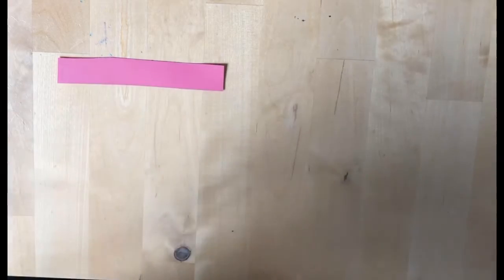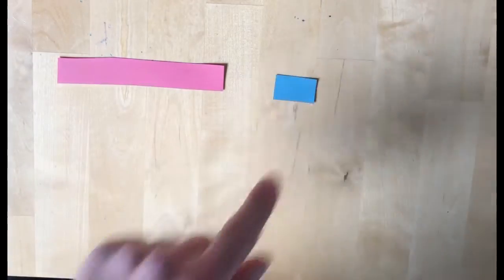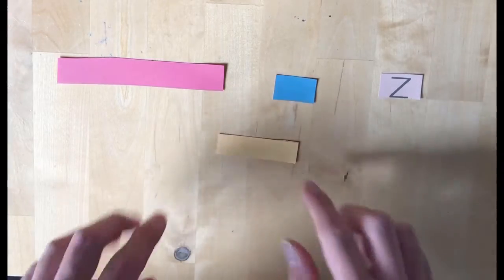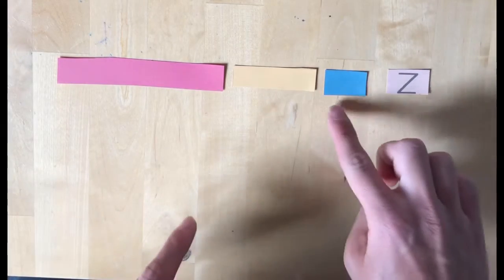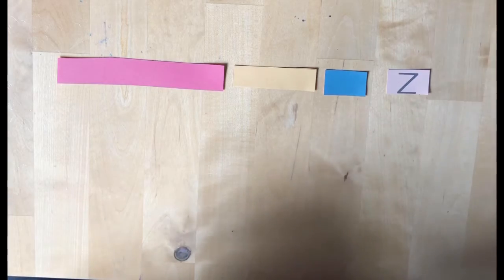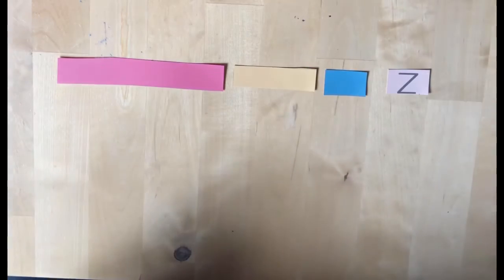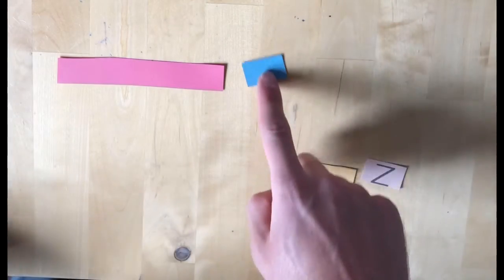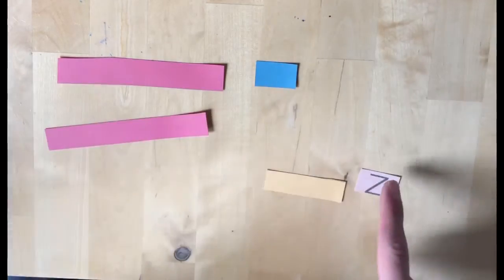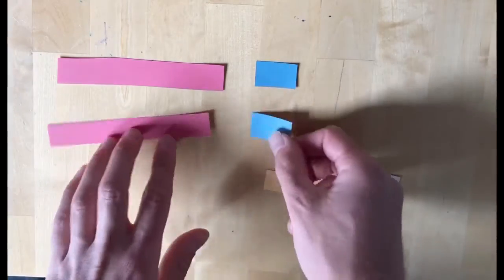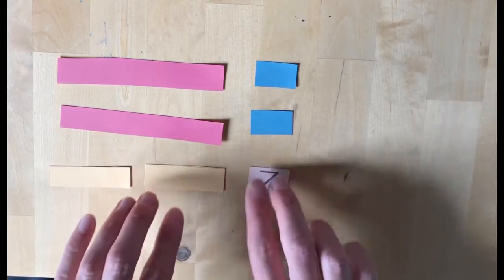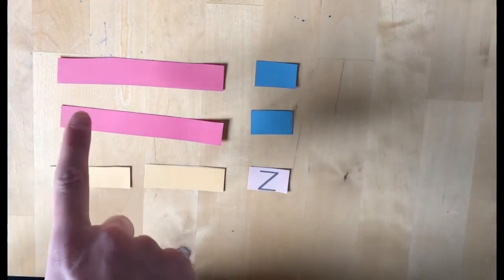Next, I could introduce another value. So I've got long, short, silence, and the new one could be a medium. So I've got long, medium, short, and silence. Then I can make sure that I'm experimenting with the different values, and I can start making a pattern. So I might go long, short, long, short, medium, medium, silence. And my music might sound like this.